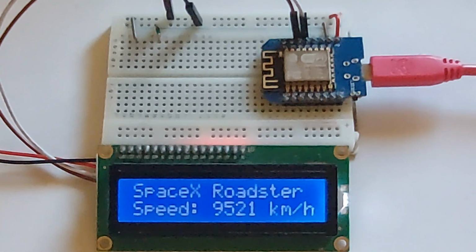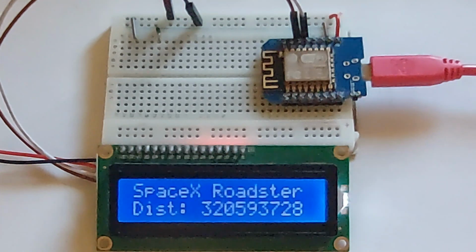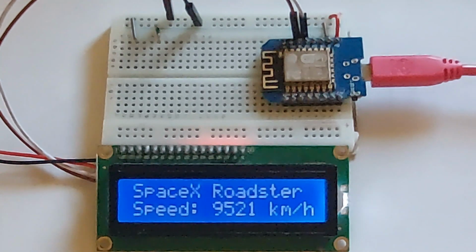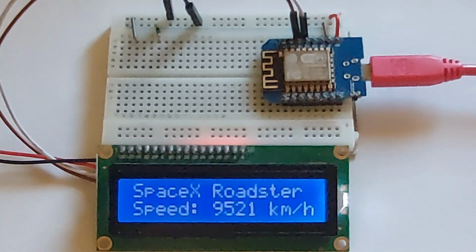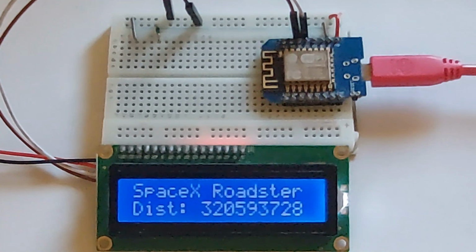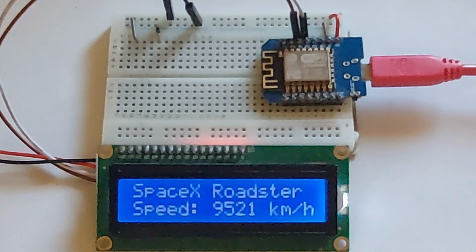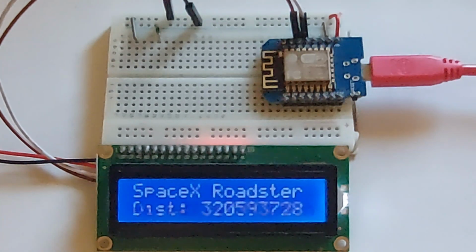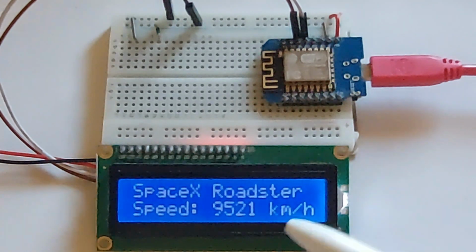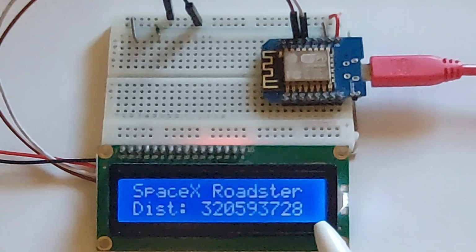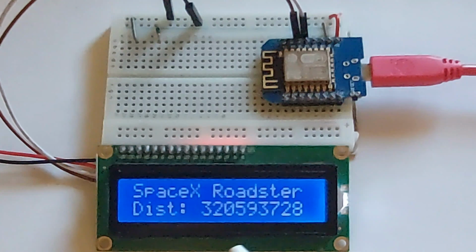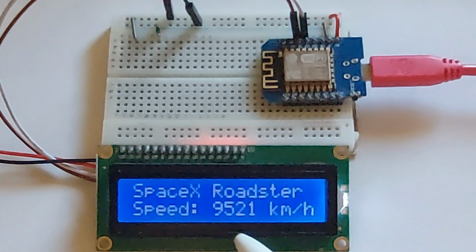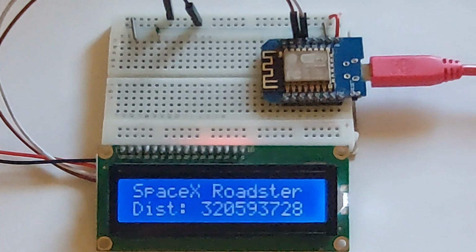Okay guys, today we've got a new project, and this is the SpaceX Roadster. It's the car that was sent into space, if you recall. I think it was a few years ago, and I know it's in orbit between the Earth and Mars. As you can see here, the SpaceX Roadster's distance from the Earth is about 3.2 million kilometers, and its speed is 10,000 kilometers an hour.